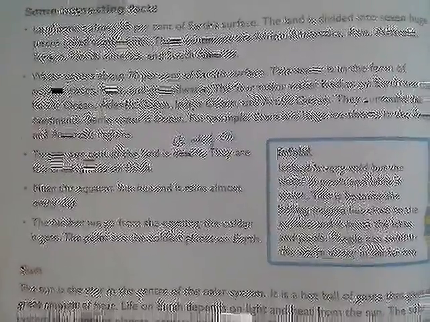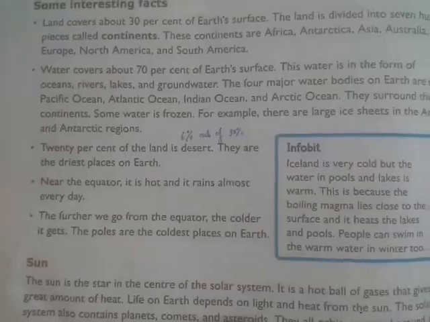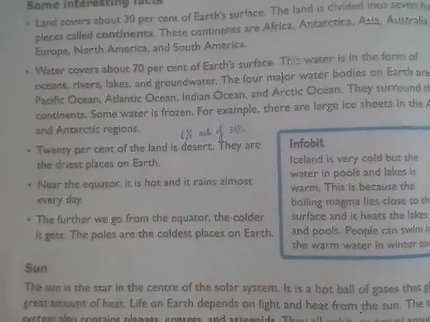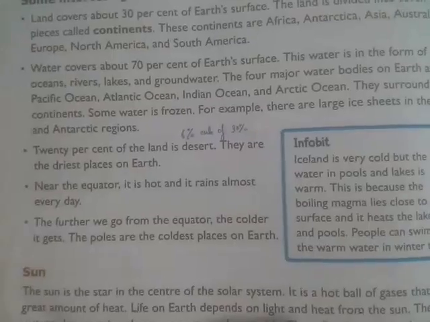Now we have 30% of the earth as land. Now out of those 30%, it's written here 20% of land is desert. That doesn't mean out of 30%, 20% is desert. It's not something like that, okay?